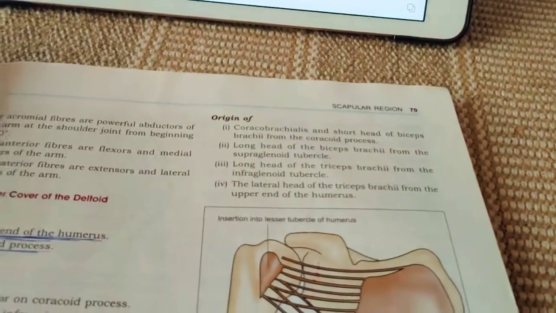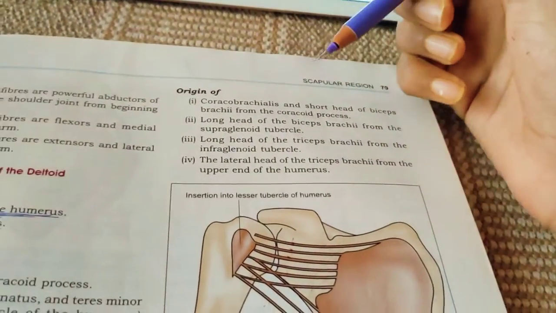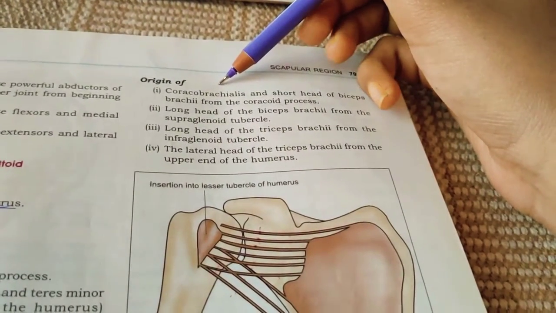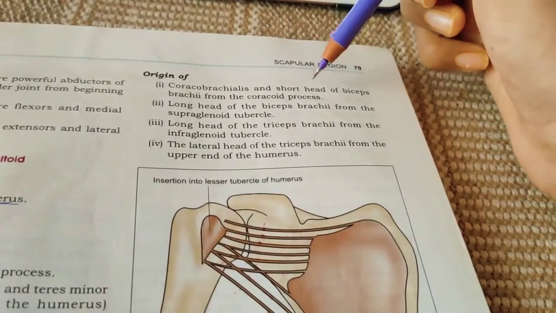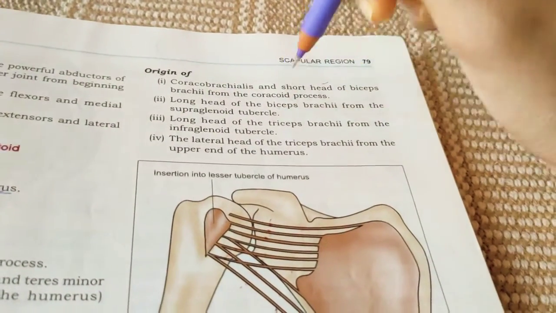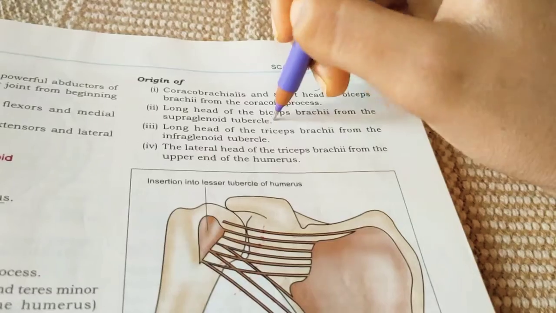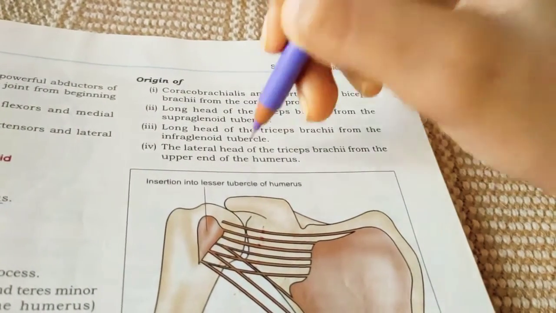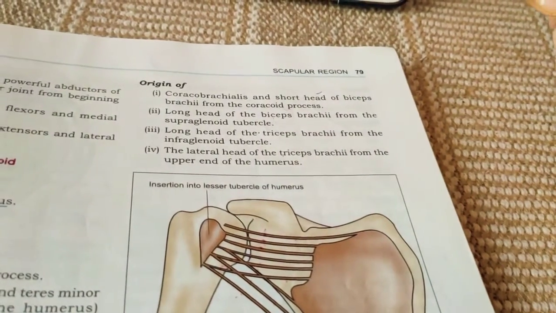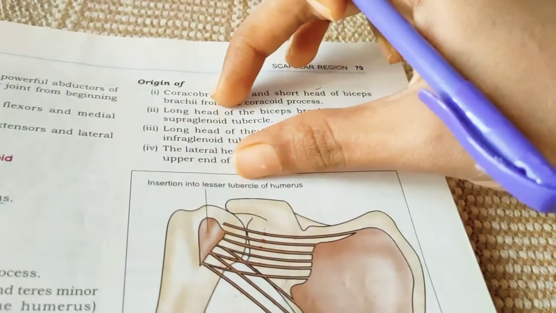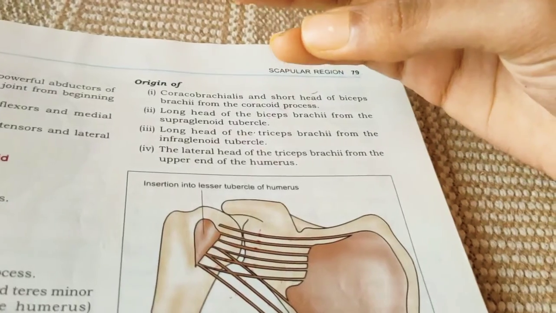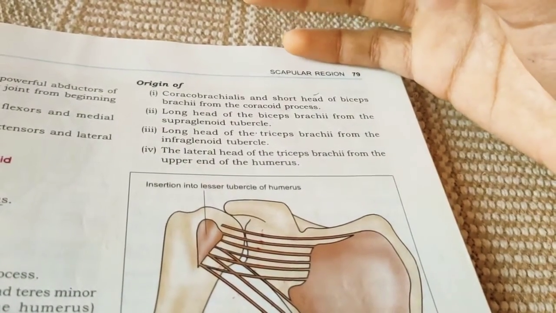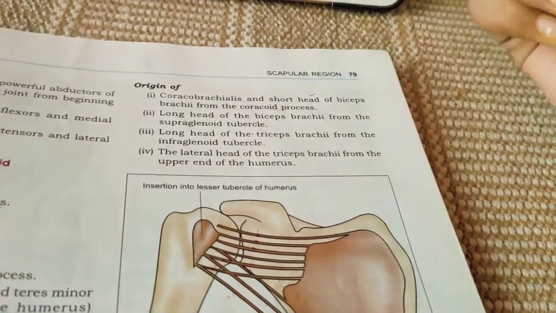Now let us understand the trick to understand the origin. So to remember the origin, remember first the coracobrachialis. Okay. Next you remember the biceps brachii. It's short head and also long head. Okay. Short head of biceps brachii, long head of biceps brachii, coracobrachialis. Next remember the long head of triceps brachii. Next remember the lateral head of triceps brachii. Very simple to remember. What are the origin of muscles inside the deltoid? Coracobrachialis, short head of biceps brachii, long head of biceps brachii, long head of triceps brachii, lateral head of triceps brachii.